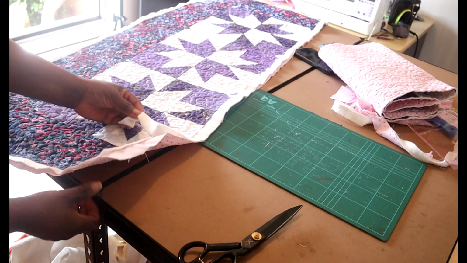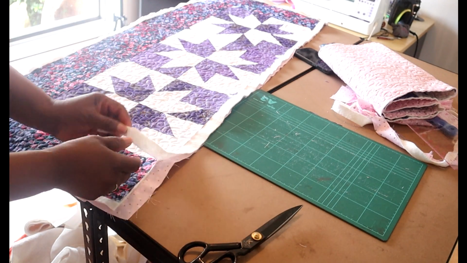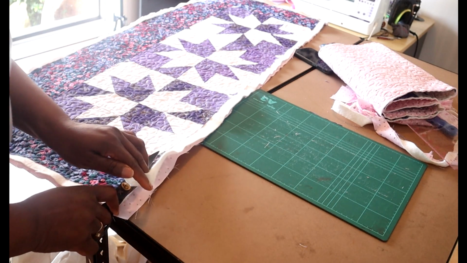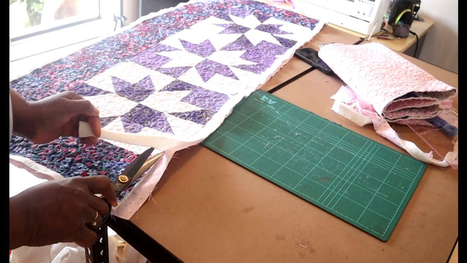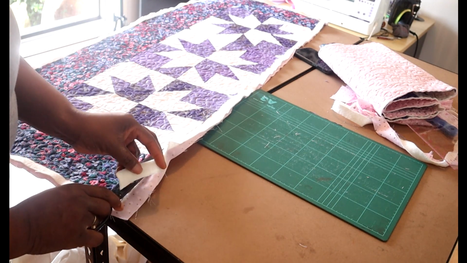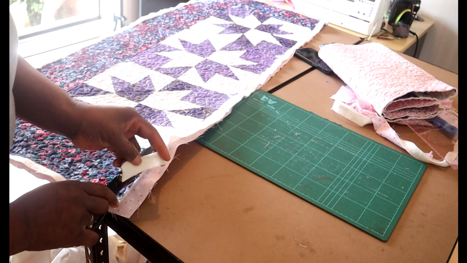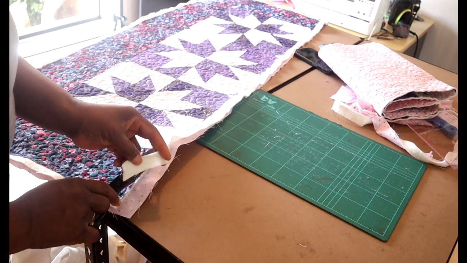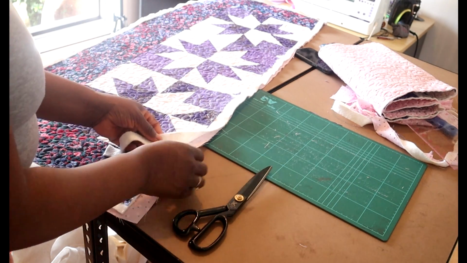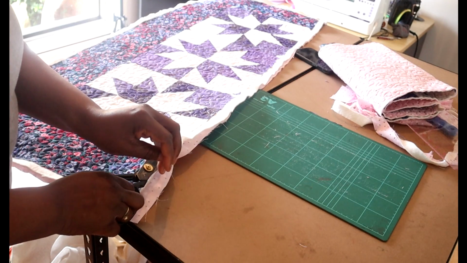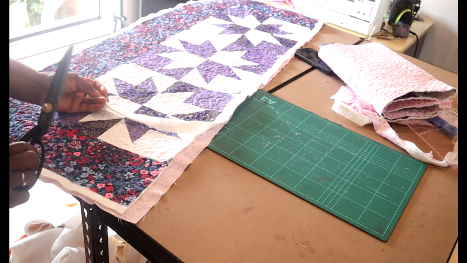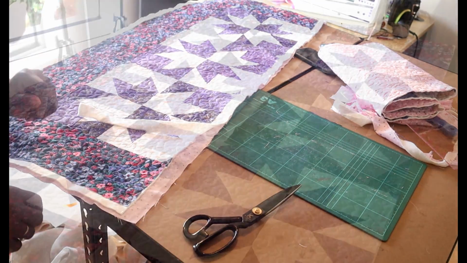So again, do not cut the backing, all right? So just take your time, and I'm just holding the scissors at an angle and simply just cutting. Just take your time, there's no rush to do this. And I'm really just using the tip of my scissors and cutting it through. Alright, so I'm going to continue doing that, and then I'll show you the next stages.